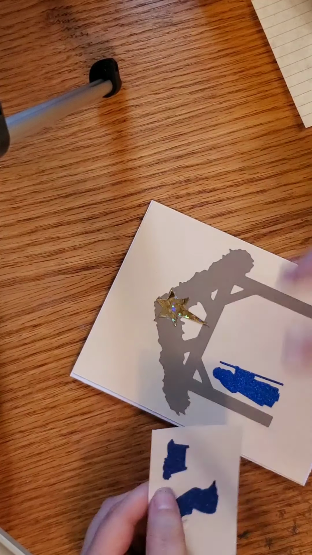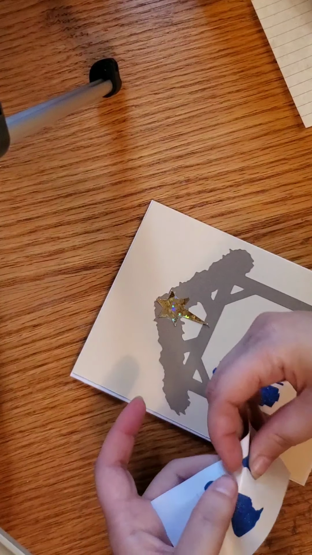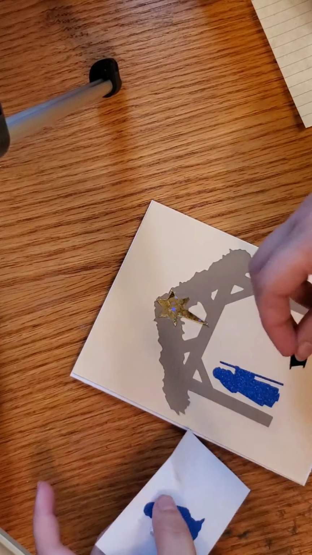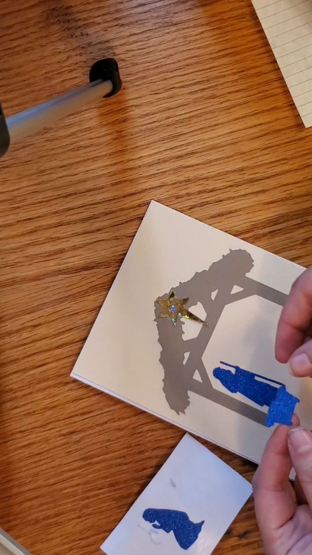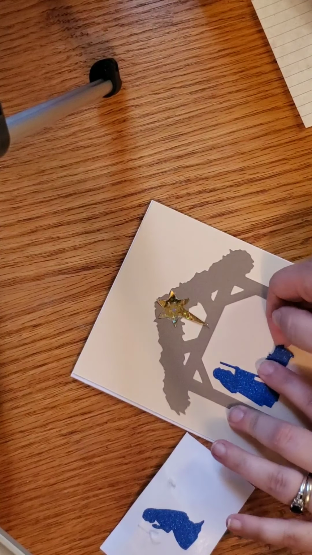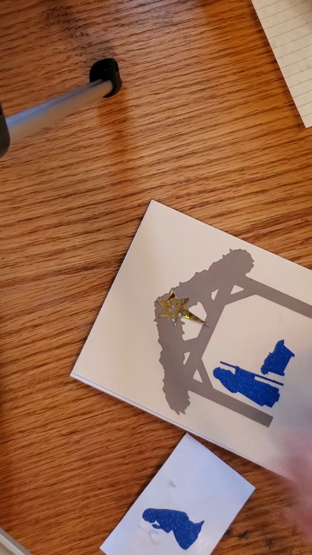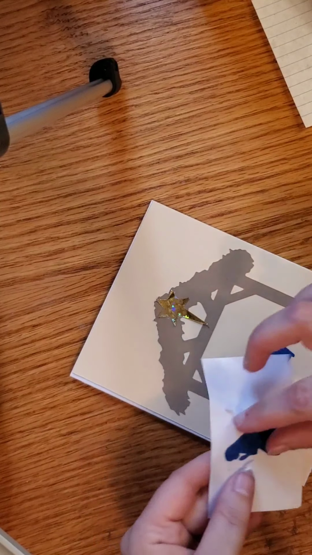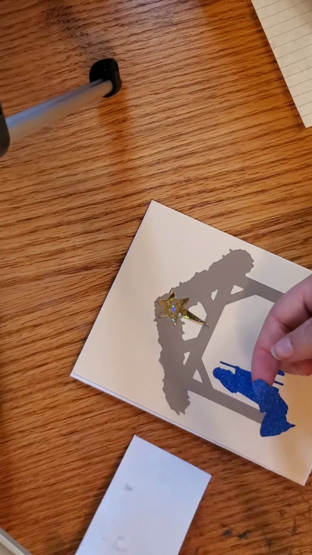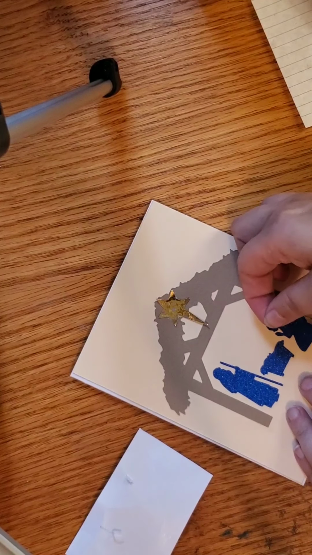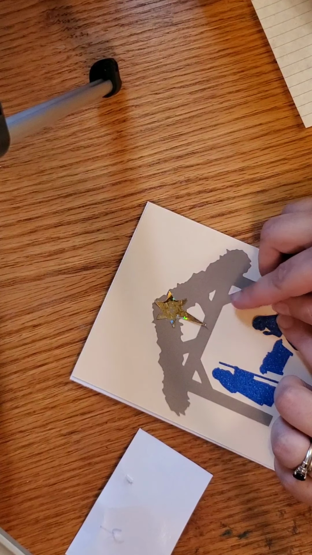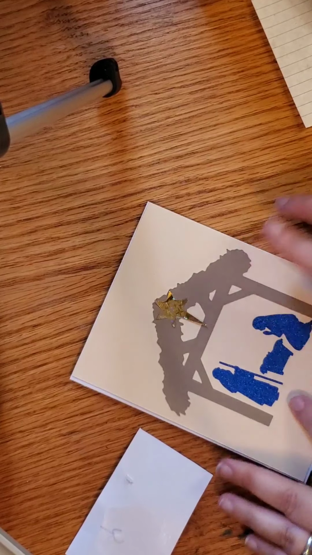Now I'm going to take my baby Jesus, because he goes in the center, and simply place him in the middle, like so. And last is Mary. Be careful with her hand too, because it's very thin and it could potentially rip as well. And lay her right like that.